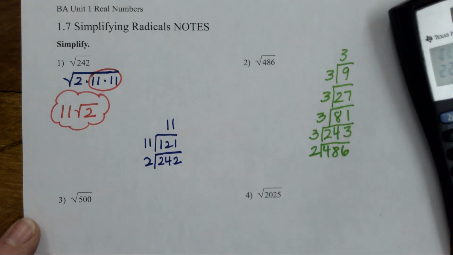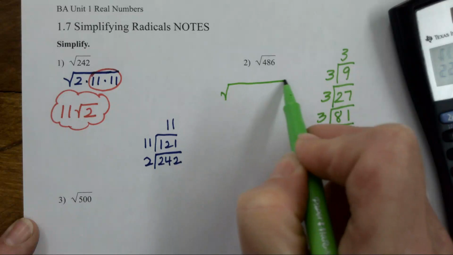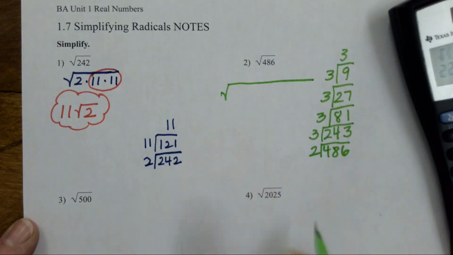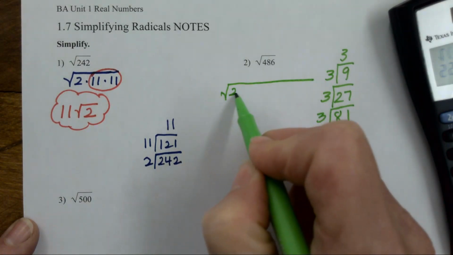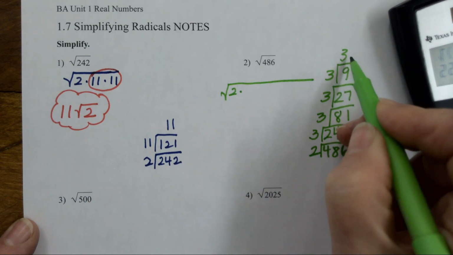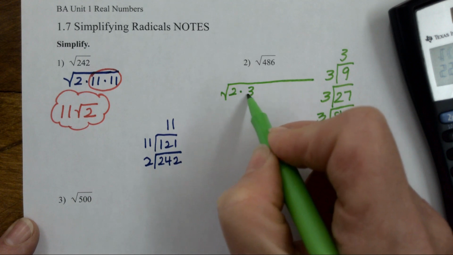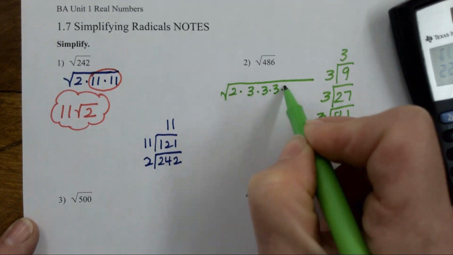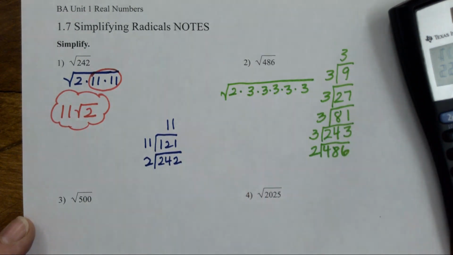Now this is how I write it. I have a 2 times 1, 2, 3, 4, 5 threes. Don't forget the top one. So 1, 2, 3, 4, 5 threes. And then I start circling the pairs.